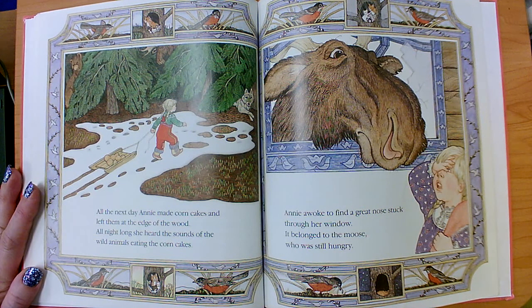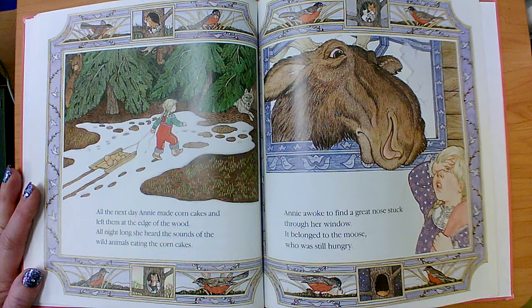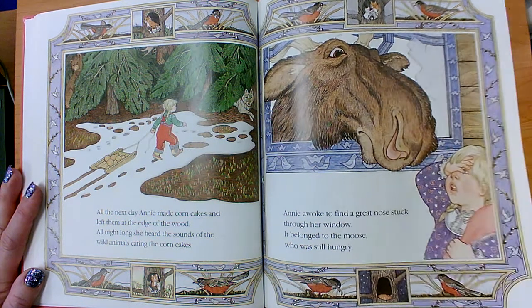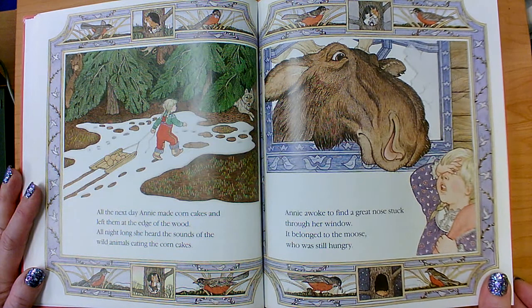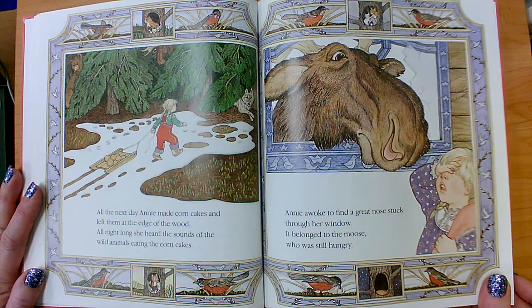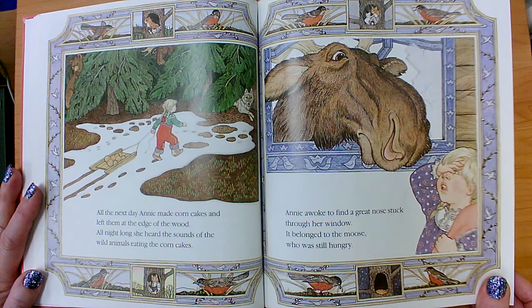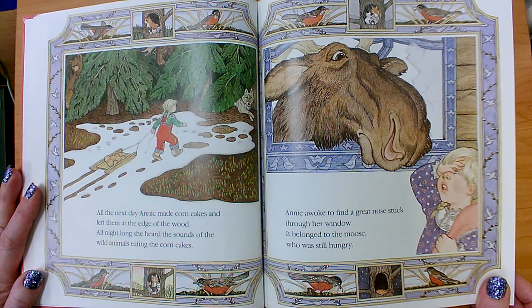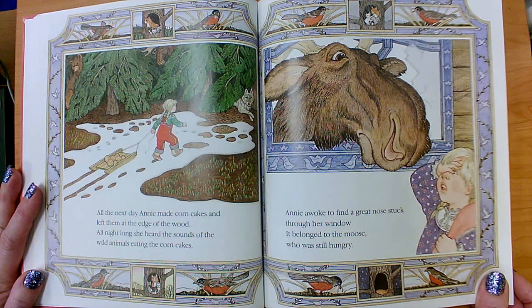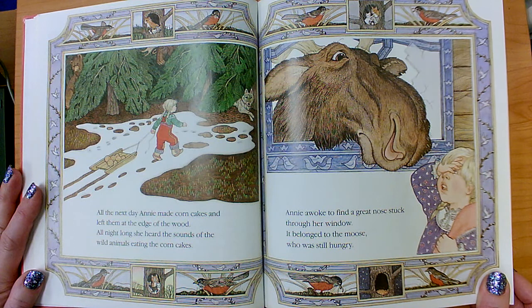All the next day, Annie made corn cakes and left them at the edge of the wood. All night long she heard the sounds of the wild animals eating the corn cakes. Annie awoke to find a great nose stuck through her window. It belonged to the moose, who was still hungry. Is her solution working very well? She's lonely and she's trying to tame a new animal. That's her solution, is to try and feed animals and then get one and tame it and turn it into a pet. But is that a good solution?